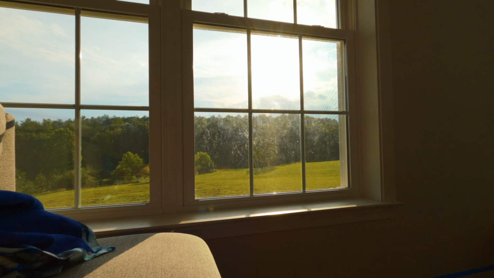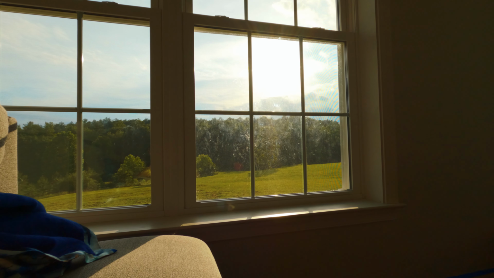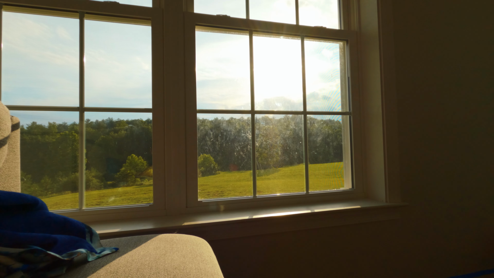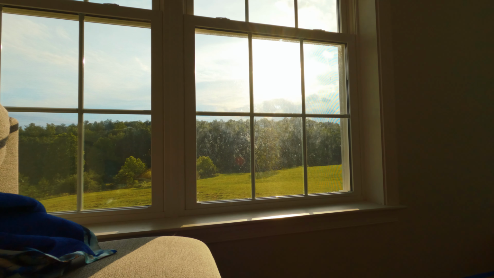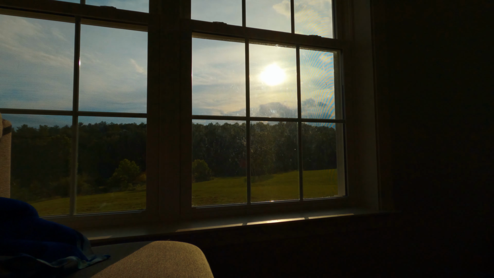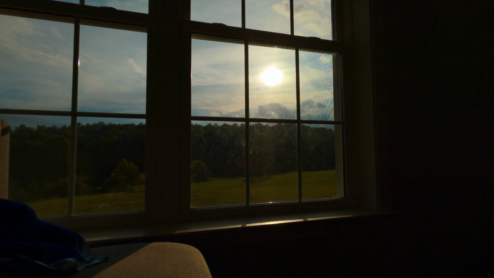And another instance would be if you are indoors looking out a window, it's going to tend to be blown out on the outside, but on the inside is where the GoPro is going to tend to prioritize the exposure. So sure, if you want the exposure prioritized inside, your GoPro is probably going to do a great job with that. But if you want what's going on outside the window prioritized, you're going to want to use the exposure lock feature.